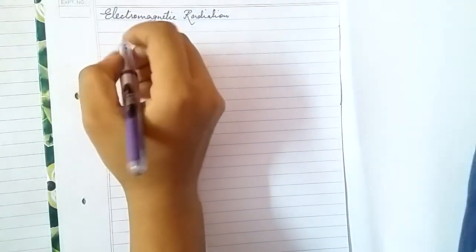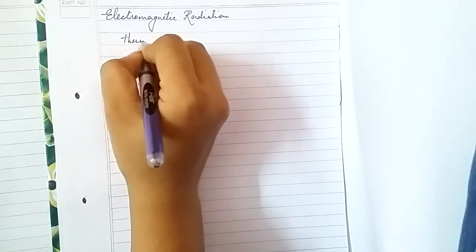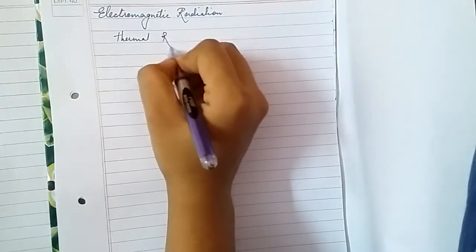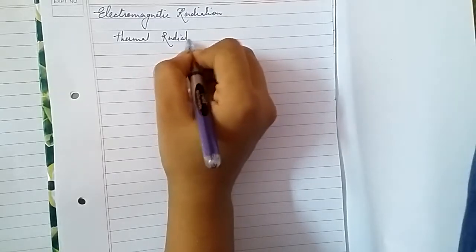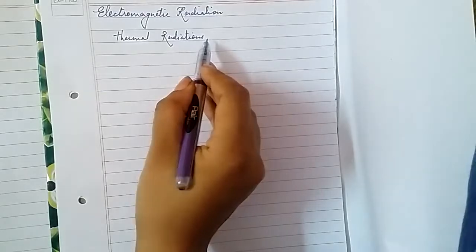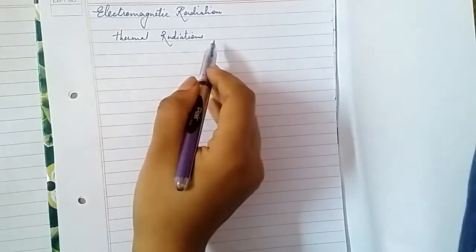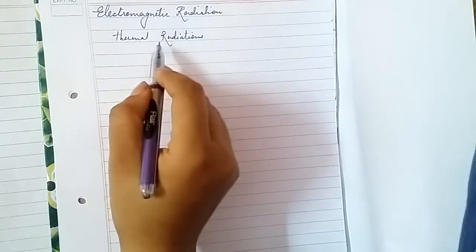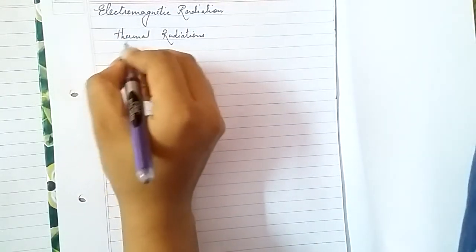So let's start. In the mid-19th century, physicists were studying the thermal radiations absorbed and emitted by heated objects. So what were they studying? They were studying thermal radiations. Now, thermal radiations is made up of two words, thermal and radiations. What does thermal mean? Thermal means anything which is related to heat.